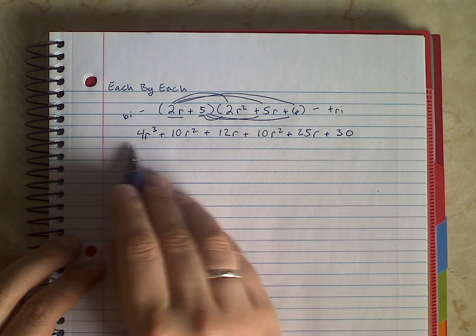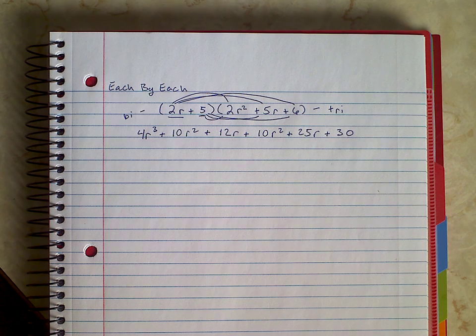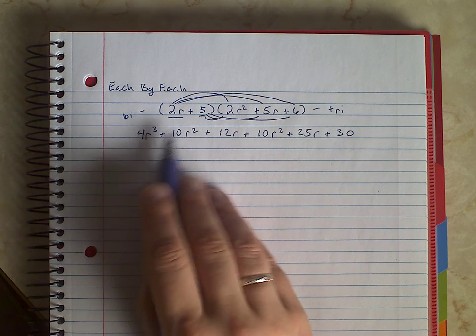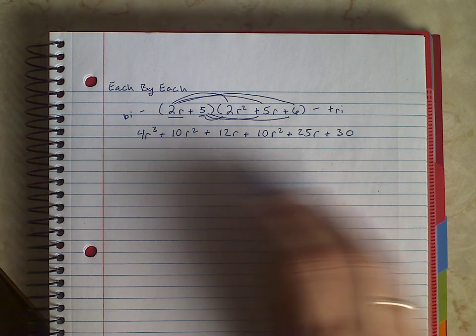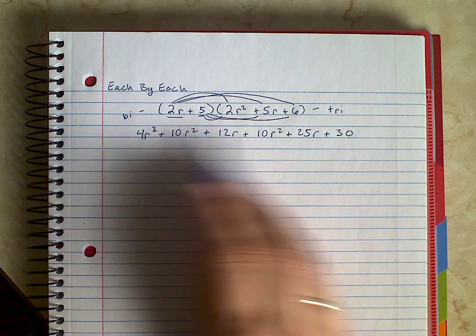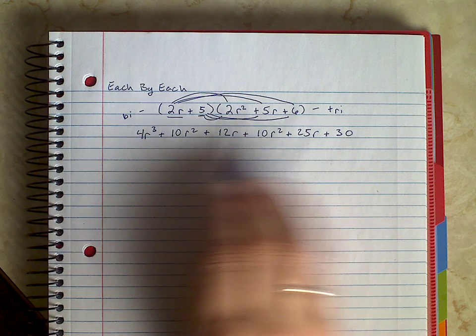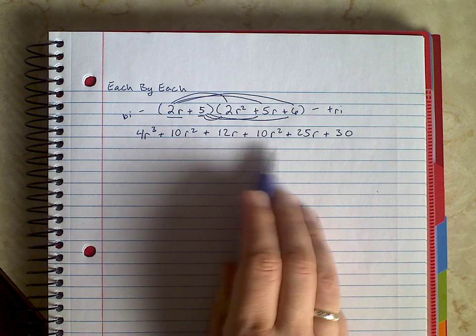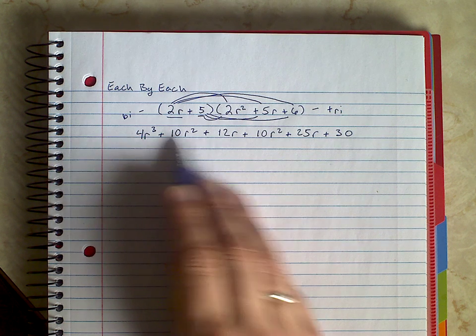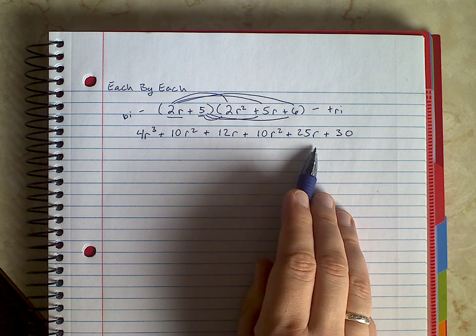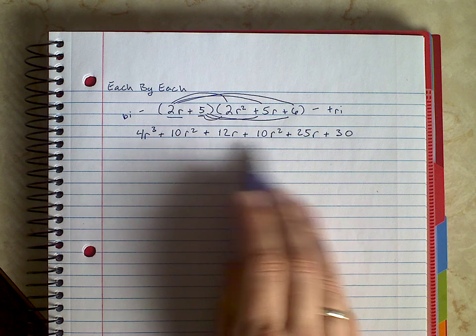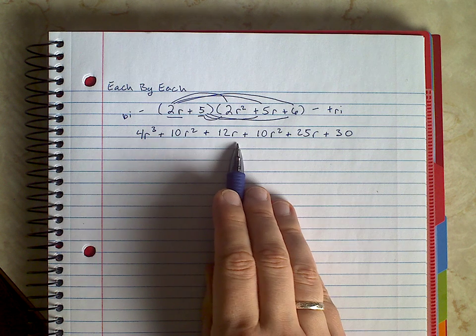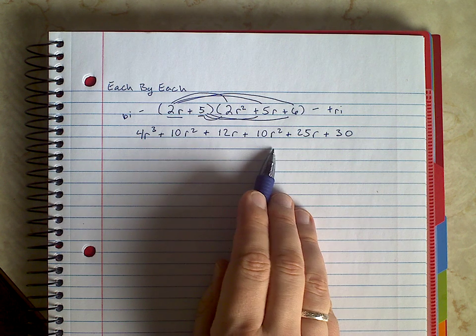Now I have a lot of terms here, but now I can go through and check to see if I have any like terms, and it just so happens that I do. So I don't have any r cubes, and I don't have any plain numbers, so these two on the edges are going to stay lonely. But I have an r squared to match with this r squared, and I have a plain r to match with this plain r. So these can combine, and these can combine. Do you guys see that?